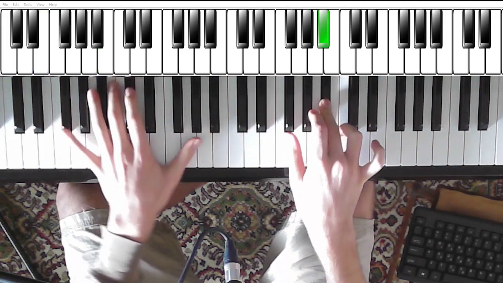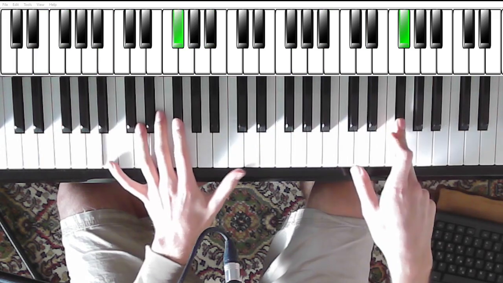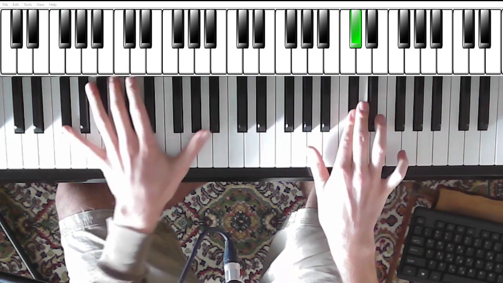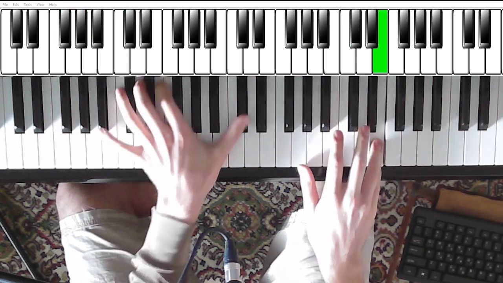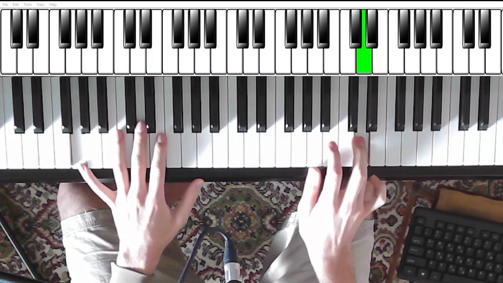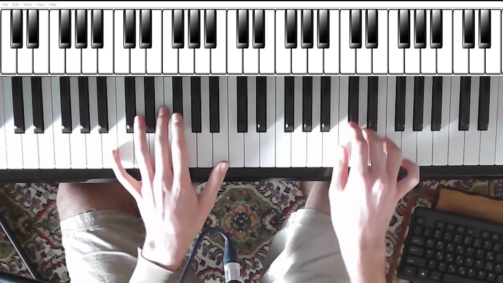Alright, and then you're going to do the same thing, but with the fifth of each chord. Alright, and then you're going to do the same thing with the root of each chord.